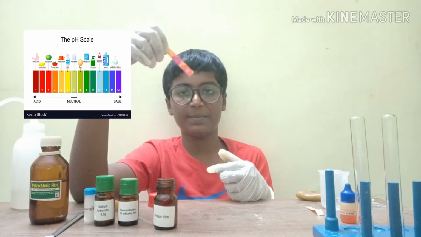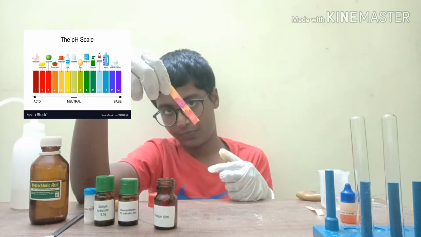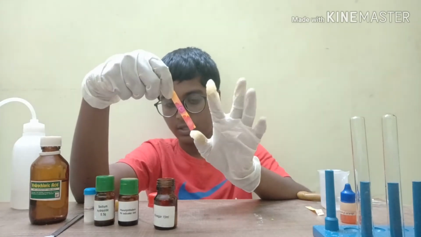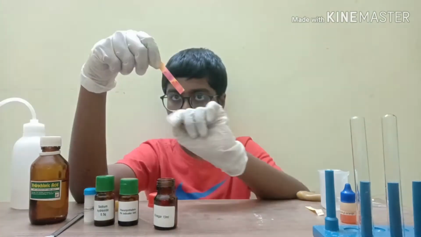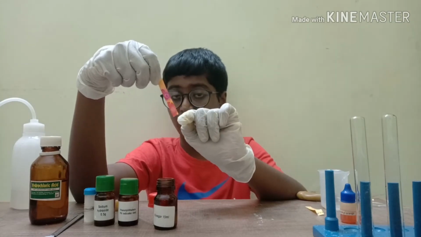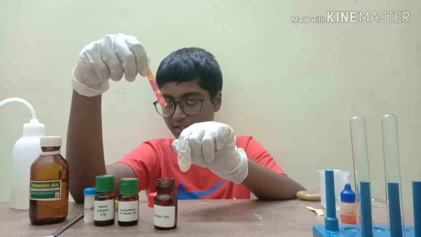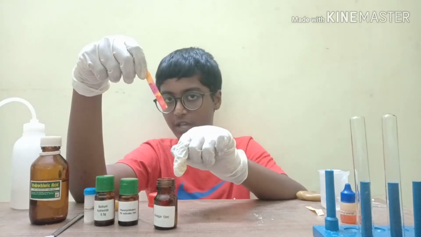You can see the same part has turned red. The pink part is due to hydrochloric acid, which indicates high concentration, and red, which is approximately 4 pH, is for vinegar, because vinegar is diluted acetic acid.